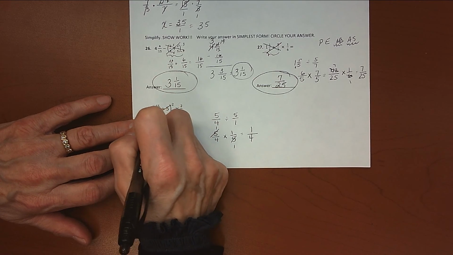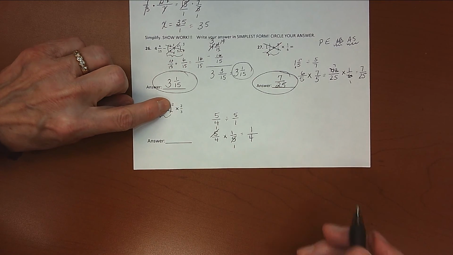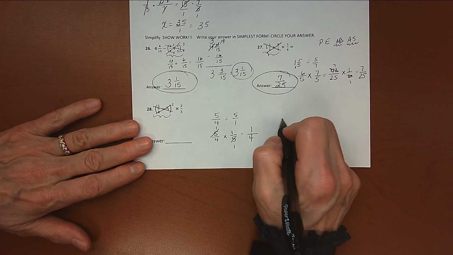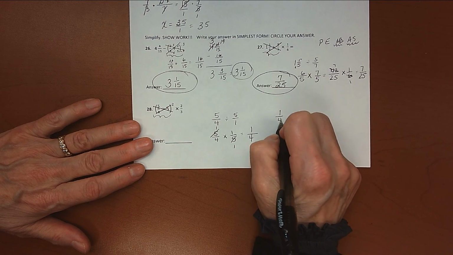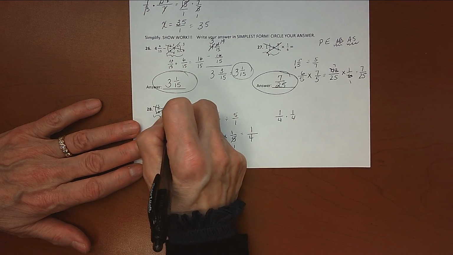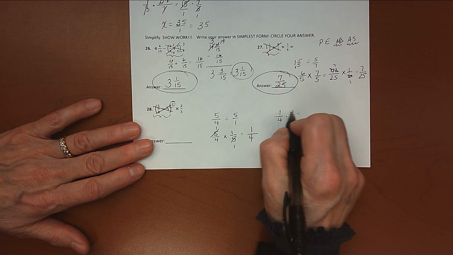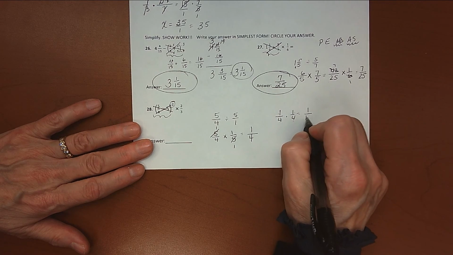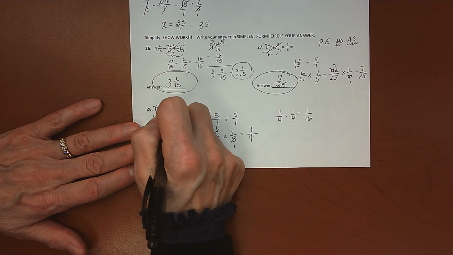Now we've taken care of this part of the problem. Now we have to square it. Square it means multiply it by itself. So we're going to do 1/4 times 1/4. That's this. We're squaring it now. 1 times 1 is 1. 4 times 4 is 16. 1/16. So we've taken care of that.